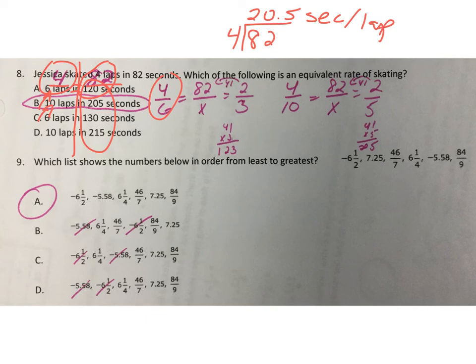The next one, you're trying to put them in order from least to greatest. Now, when it's least, what I want you to do first is circle off the negatives. And between least, this one I owe more money than this, so that negative 1/2 has to be first, and that negative 5.58 has to be second because it's closer to the 0 mark. So that means these two have to be first, and it's the only one that works.